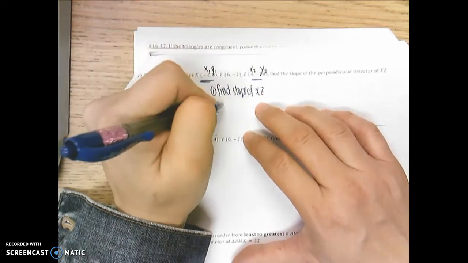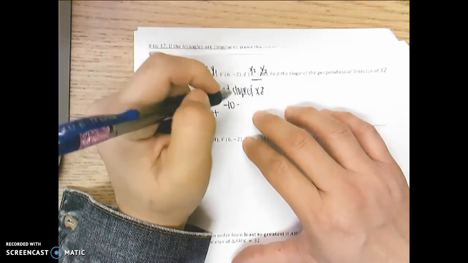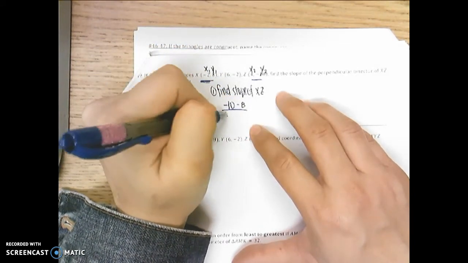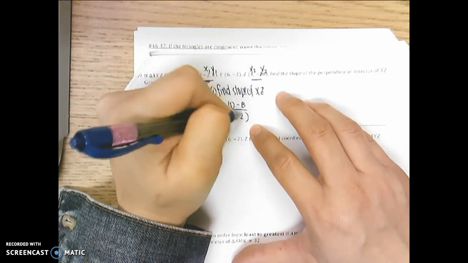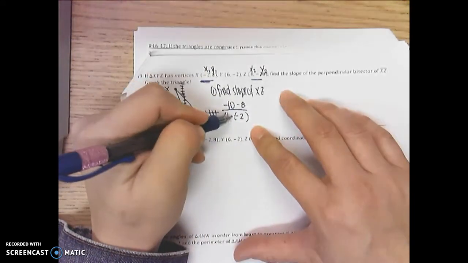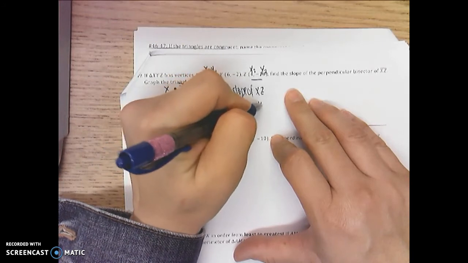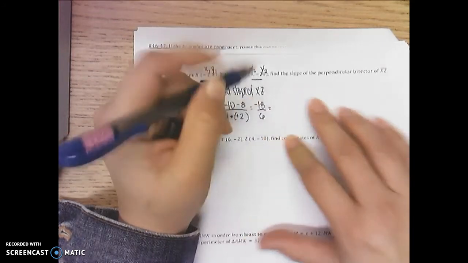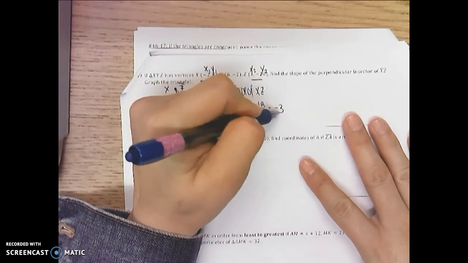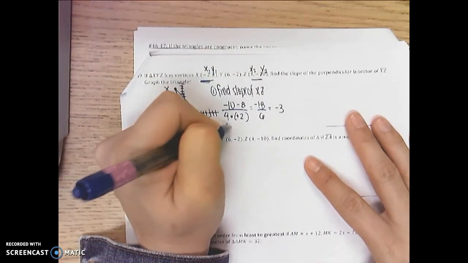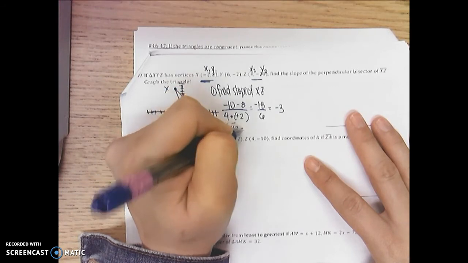I'm going to do -10 minus 8 over 4 minus -2. Remember, two negatives side by side become a positive. I'll get -18 over 6, which simplifies down to -3. So my slope of XZ equals -3.